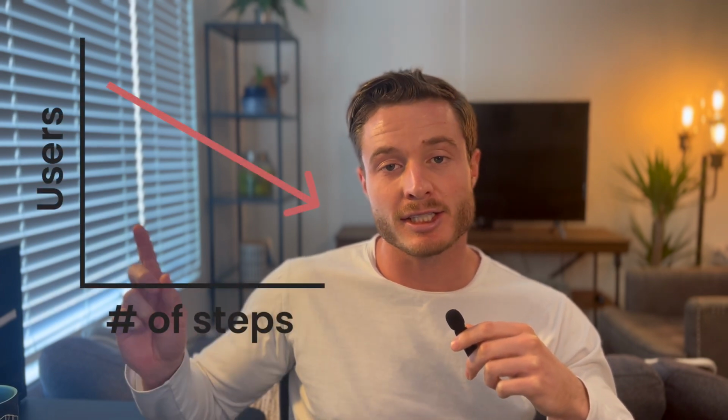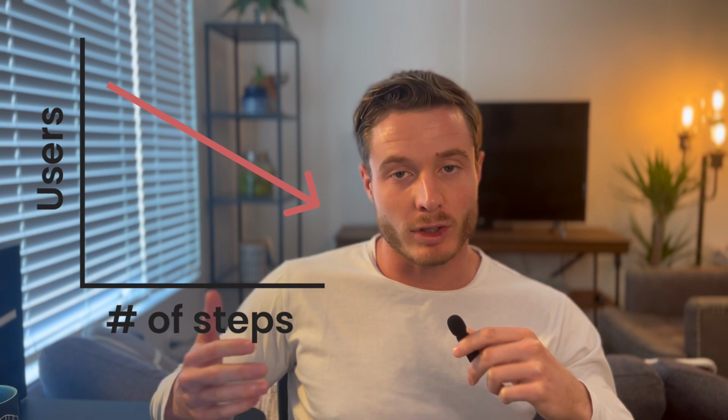A key takeaway here is to always make onboarding processes as short as possible. So generally in an onboarding process, user drop-off looks something like this. So the longer and more tedious that process is, the more users you're going to lose before they're even able to see the actual product.